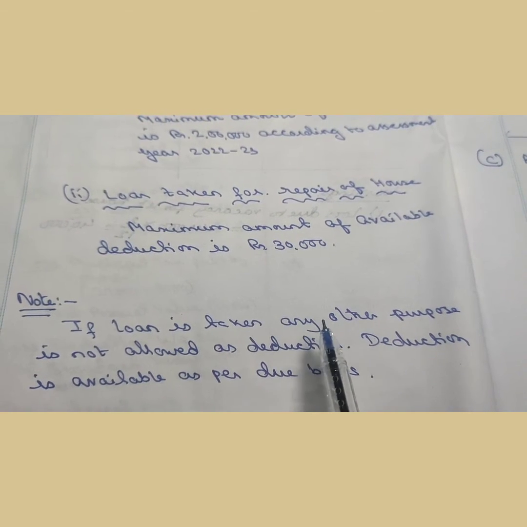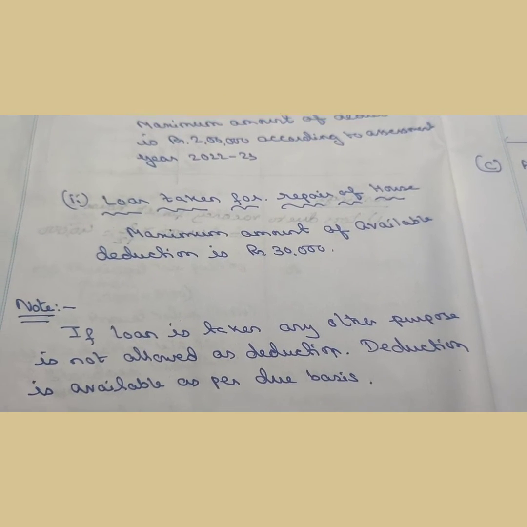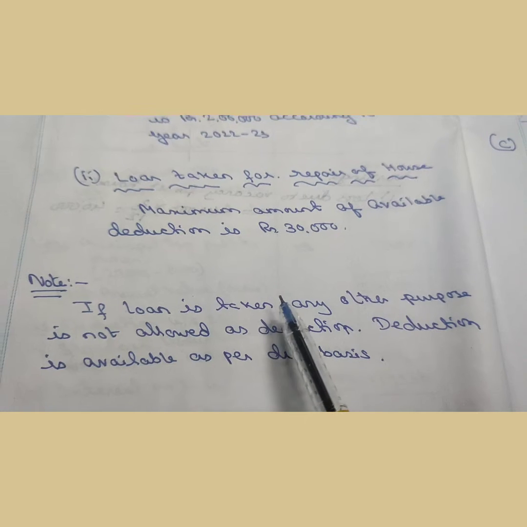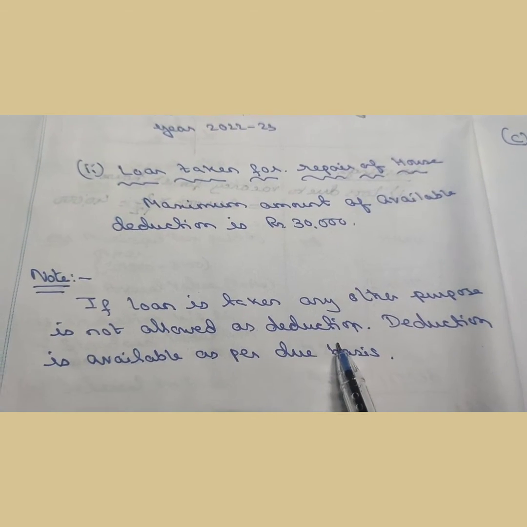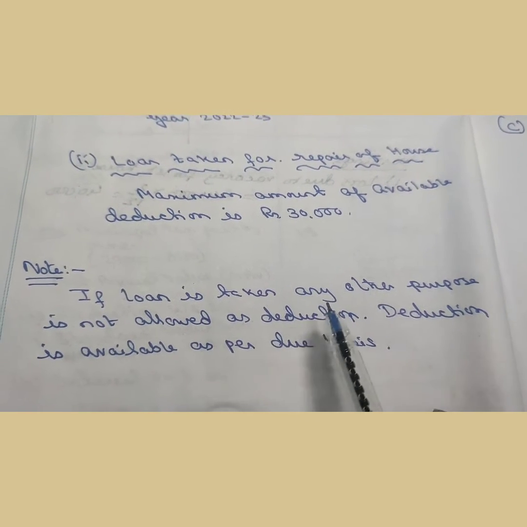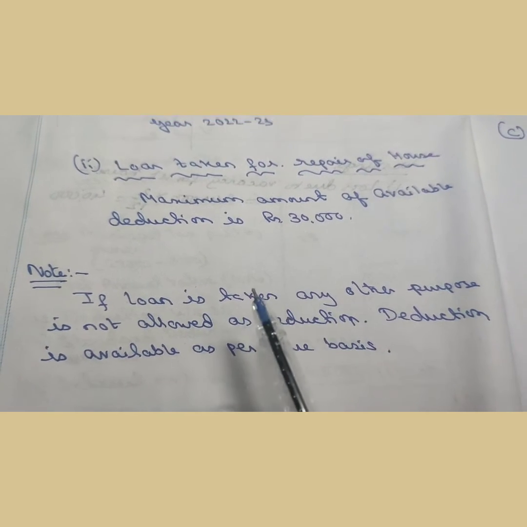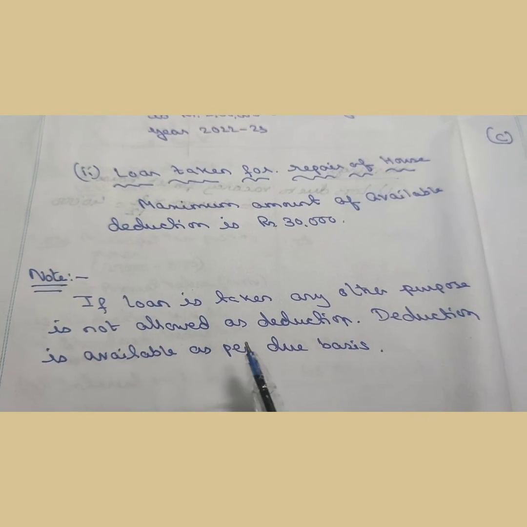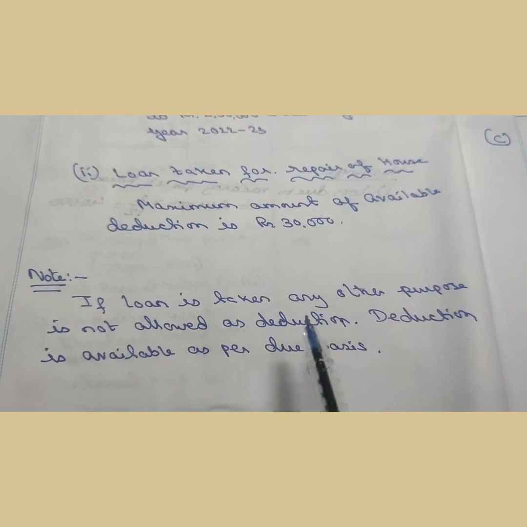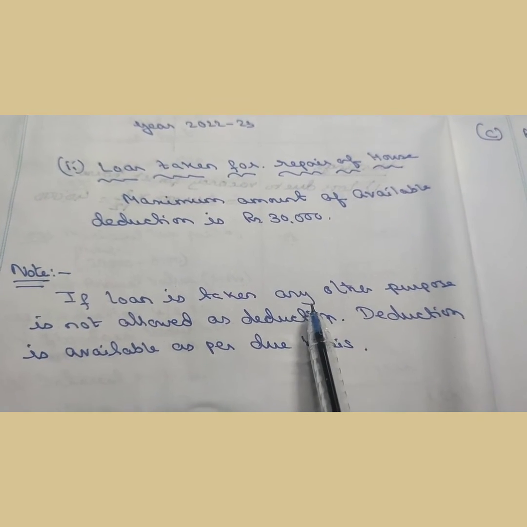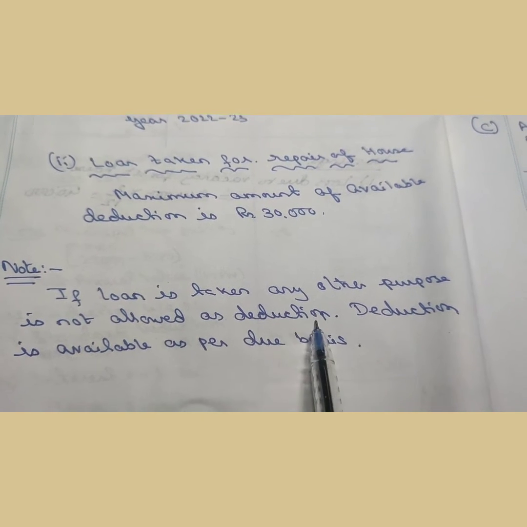If loan is taken for any other purposes, suppose the loan is taken by mortgaging the house for a daughter's marriage, or for a child's educational purpose by mortgaging the house, in that case that interest is not allowed as deduction. Only if the loan is taken for construction, purchase or acquisition purpose, in that case this is available as deduction. But if the loan is taken for any other purpose, it is not allowed as deduction.